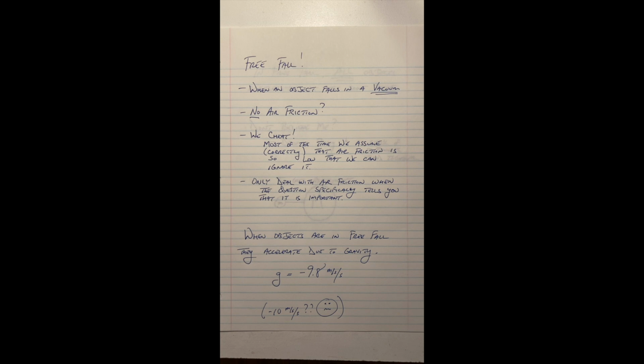We will only deal with air friction when a question specifically tells us that it is important. And usually that is only in an open-ended question where they're going to ask you to explain things. In Physics 1, we do not do any math on real movement through real air. We only deal with free fall when an object is moving without air friction. When an object is in free fall, it accelerates because of gravity and gravity only.